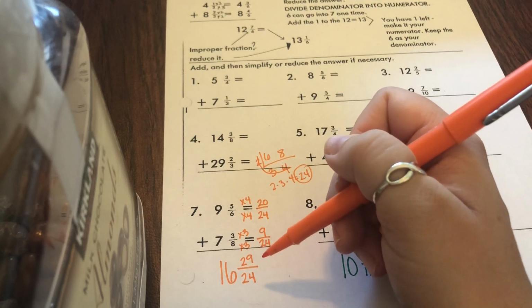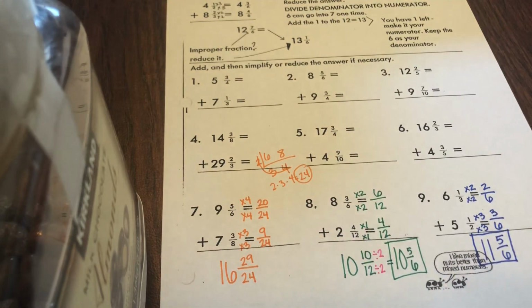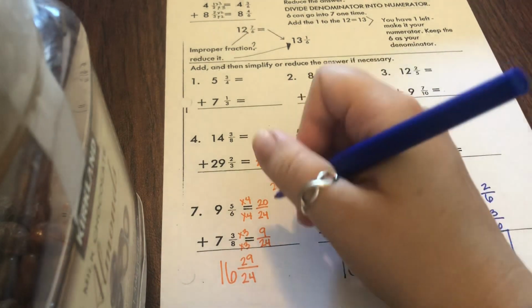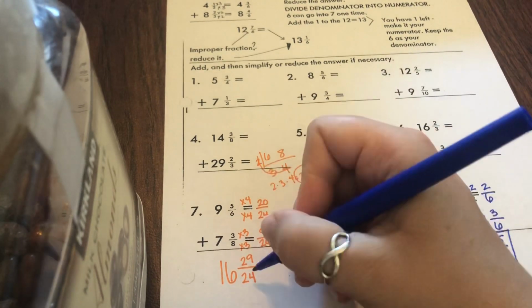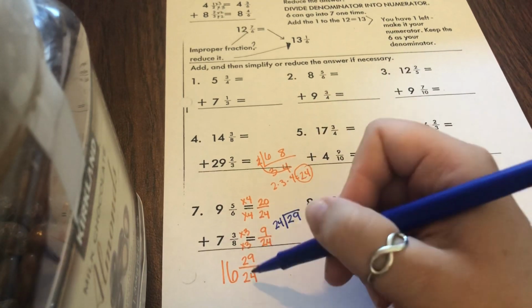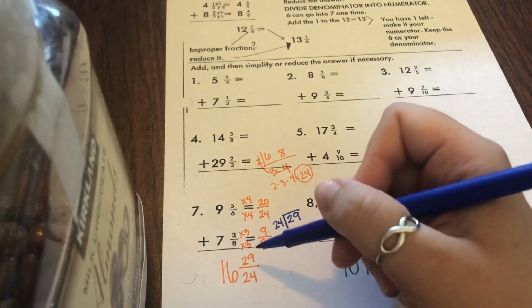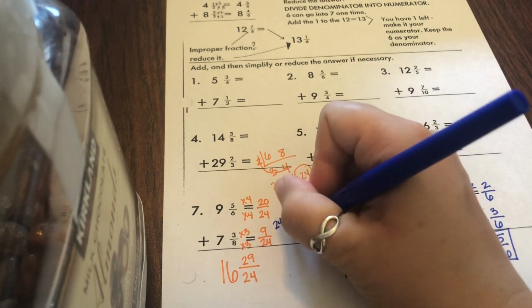This is the first time where we're dealing with an improper fraction right here. So to get rid of that improper fraction, I'm going to change colors so it stands out some more. You take the top number, 29, and divide it by the bottom number. Remember, inside the house, outside the house, in and out, or top dog goes inside. Okay, 24 goes into 29 once.